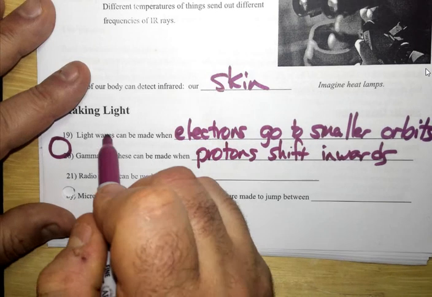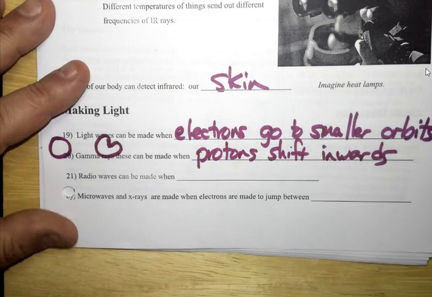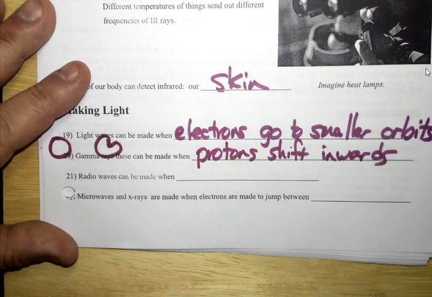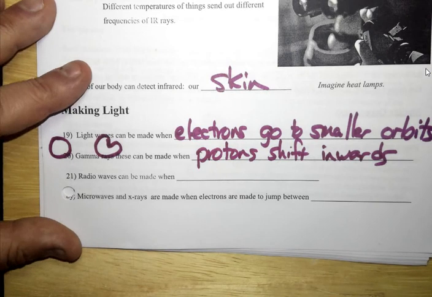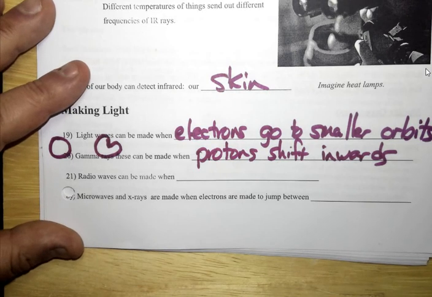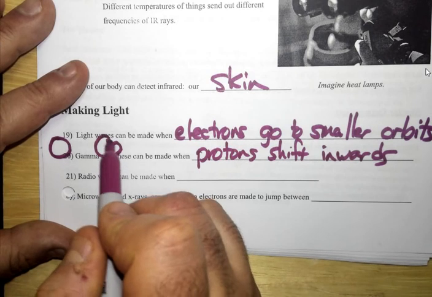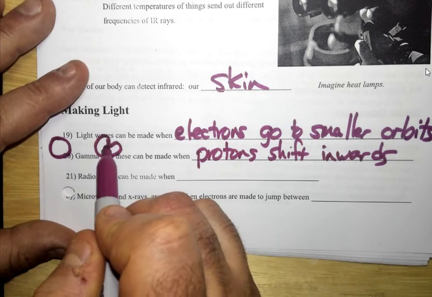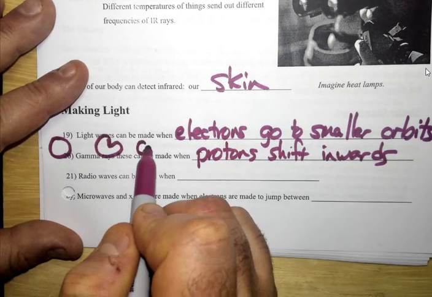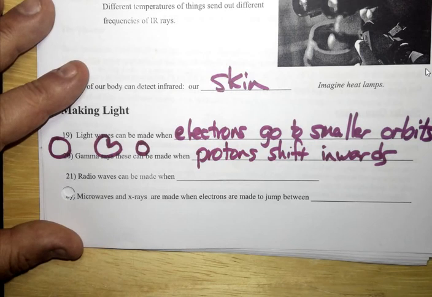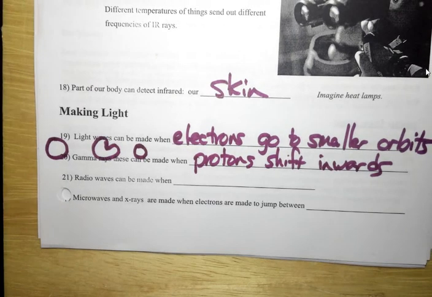And so there's a hole, so to speak, that develops, a divot, a ditch. So then the outside protons shift down into that hole and make a slightly smaller nucleus. Protons are falling inwards as they shift. And that's when the gamma rays are given off.